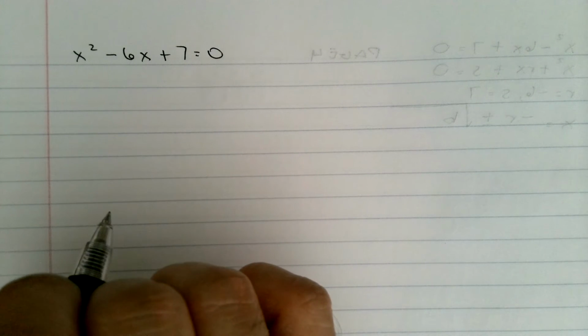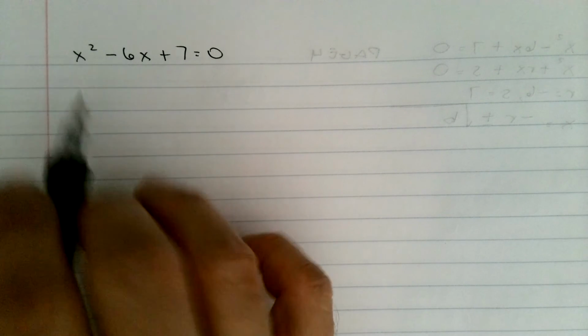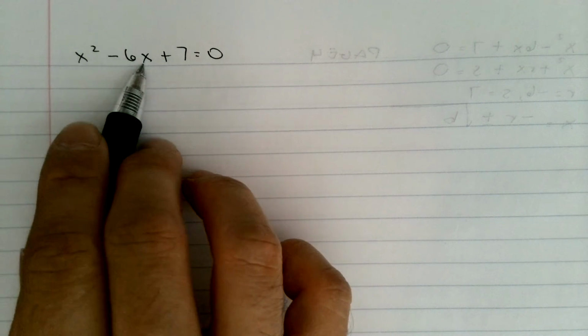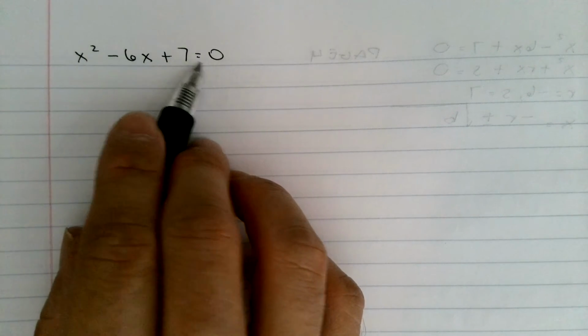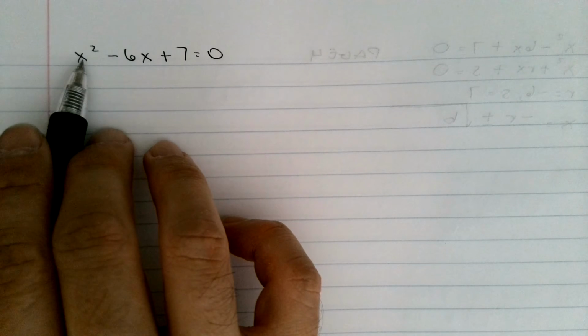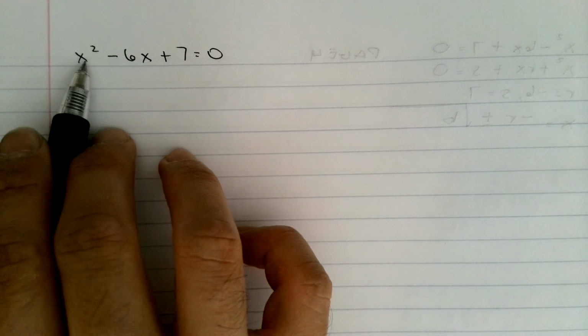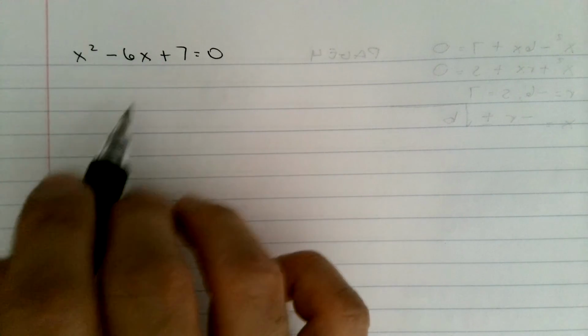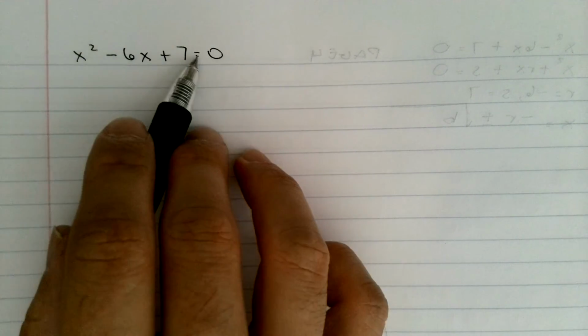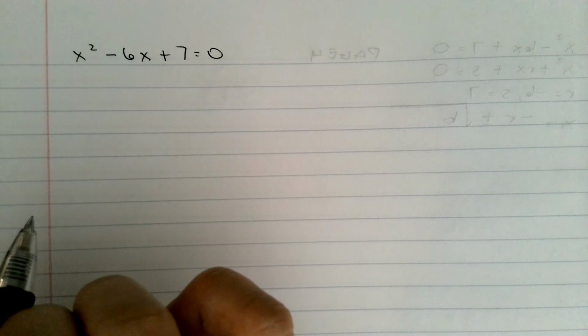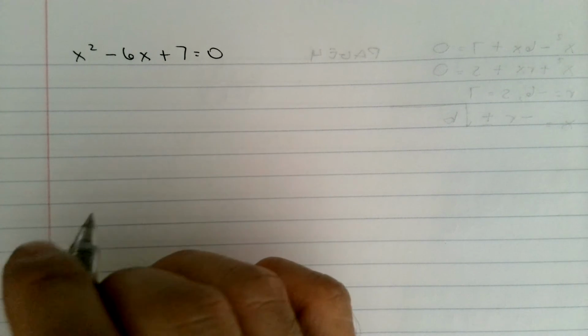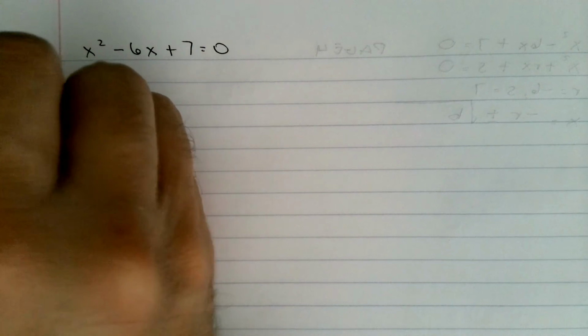Now, we're asked to solve the equation x squared minus 6x plus 7 equals 0. We need to find the values of x, whether it's one value or 2, that will make this statement true. That will make this entire quadratic expression equal to 0. And so here are the steps for how to find that out. Step 1 says the following.